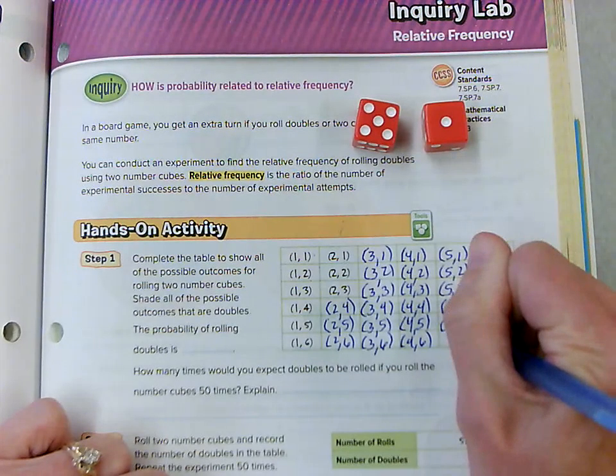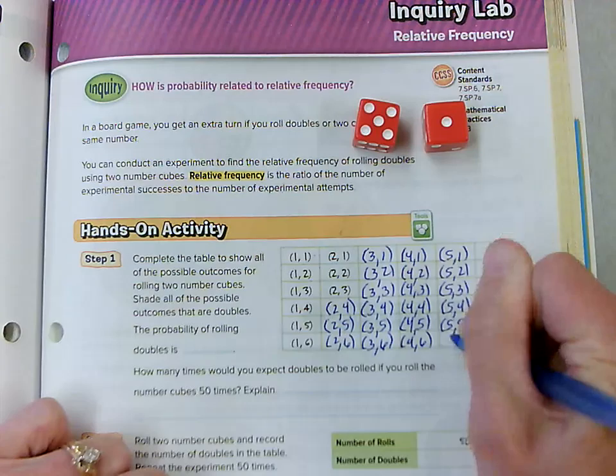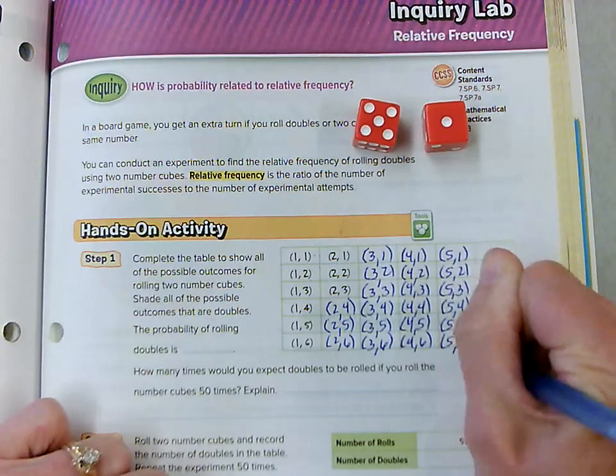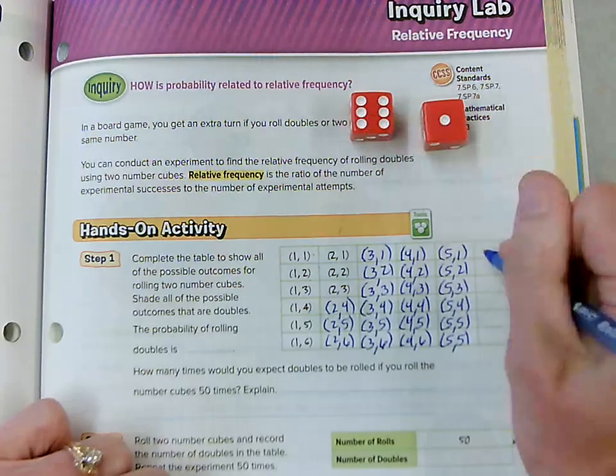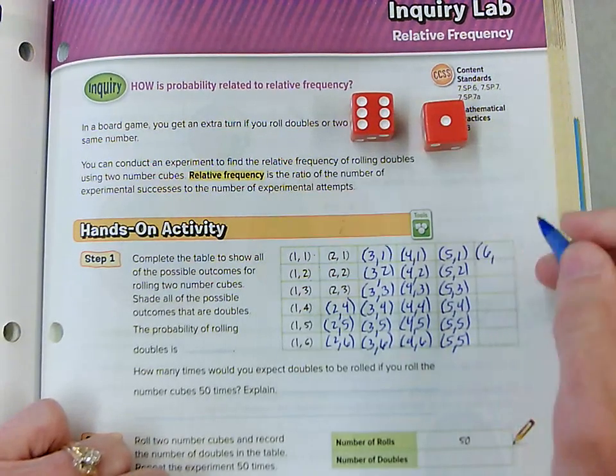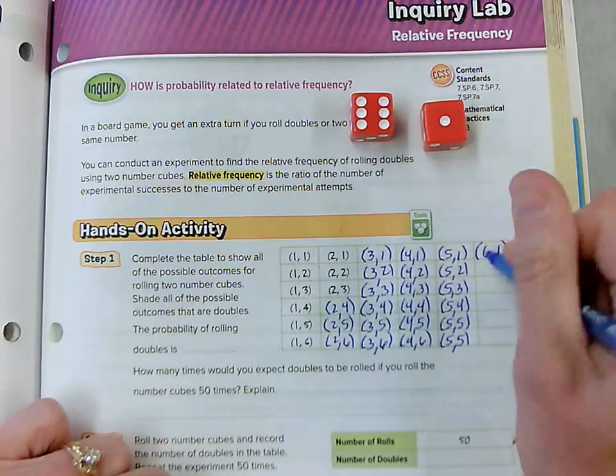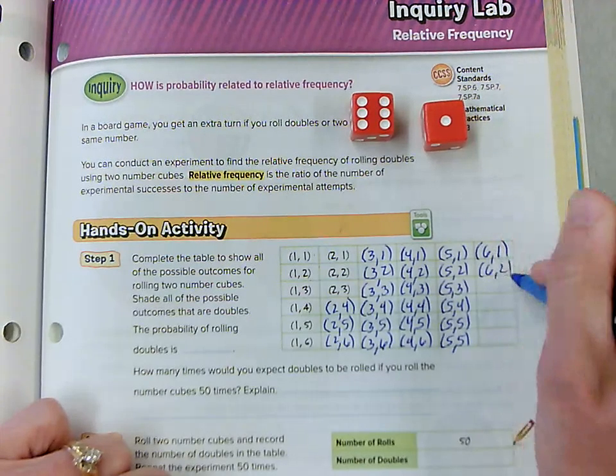So you should start to see as you get to that last column there, you have your 6, right? Your last number on that number cube, and then continue to finish that out. 6 and 1, 6 and 2, and so on.